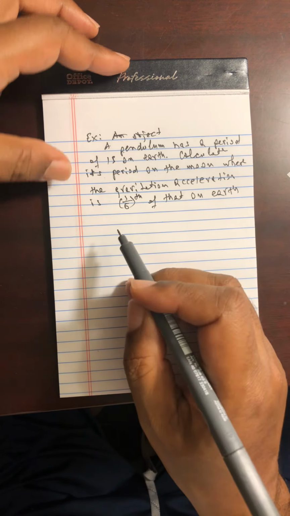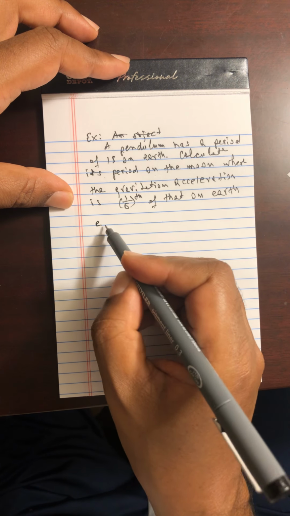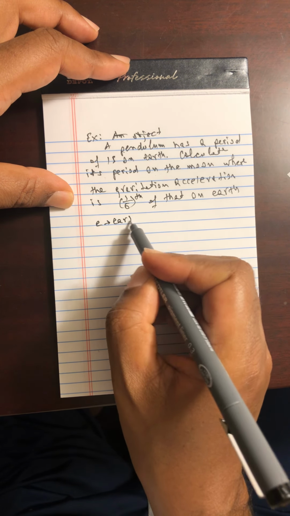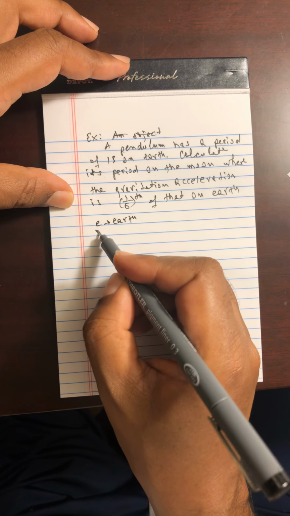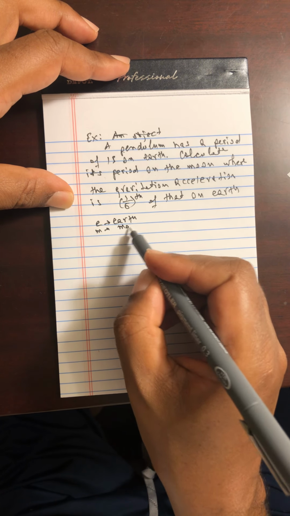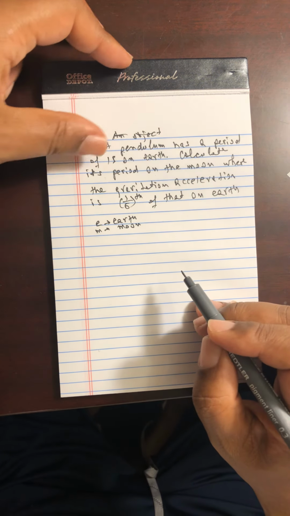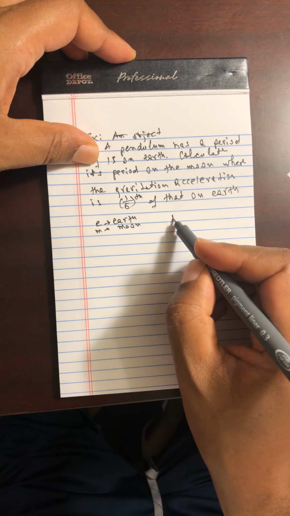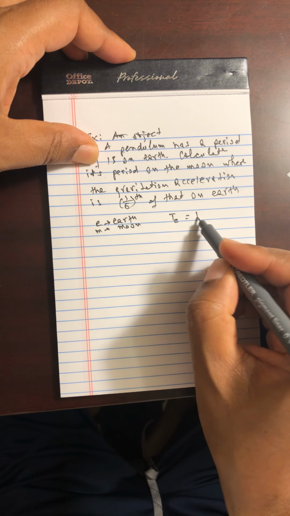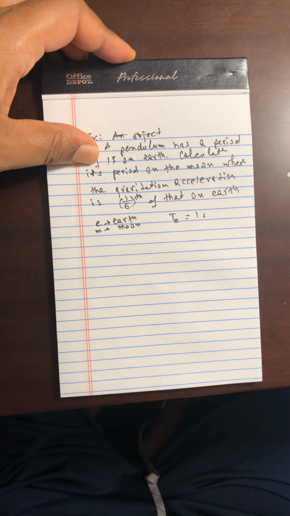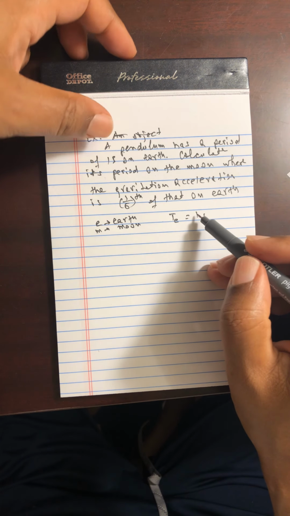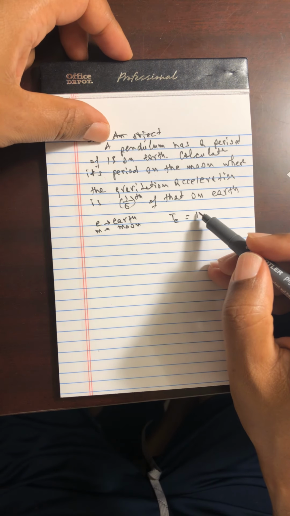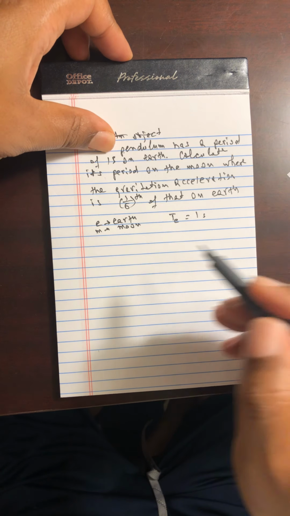Okay, so I'm going to use subscript E for Earth and subscript M for moon. So in this problem we see that the period on Earth is 1 second, and we're being told that the ratio between the gravitational acceleration on the moon to the gravitational acceleration on Earth is 1/6.